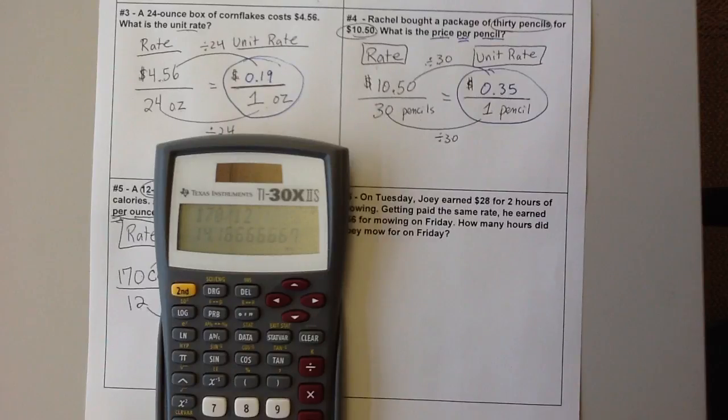Okay, so we need to round here. We're going to round to the nearest calorie. So 14.16 repeating is obviously between 14 and 15. And so if we round to the nearest calorie, we're basically asking ourselves, is this closer to 14 calories or is it closer to 15 calories?